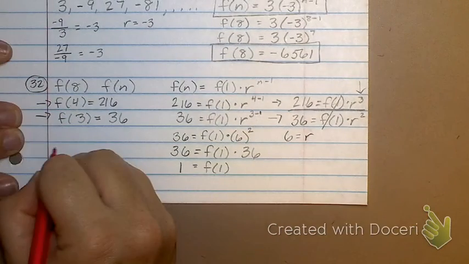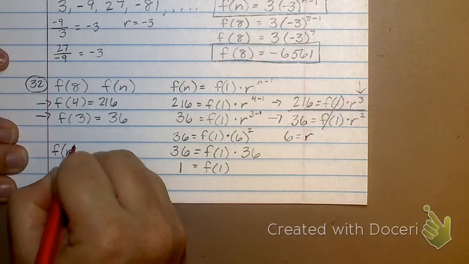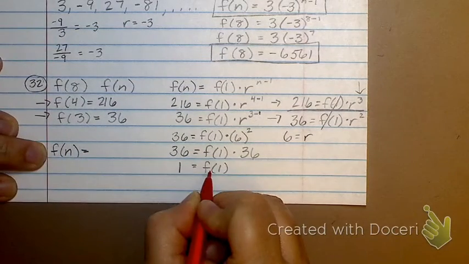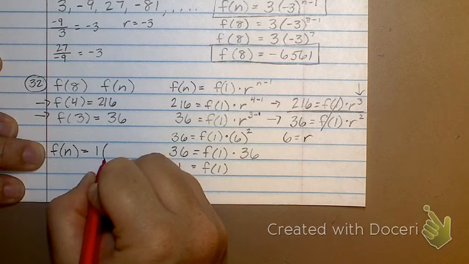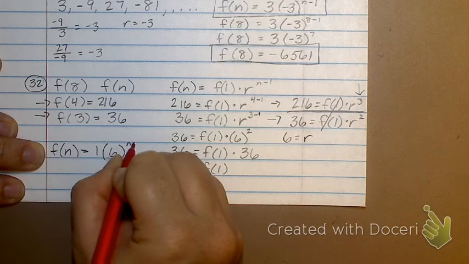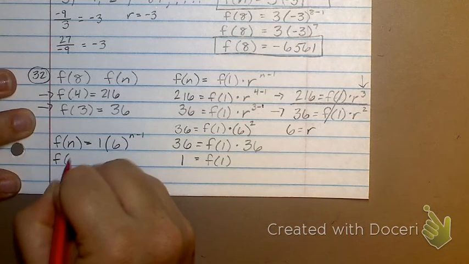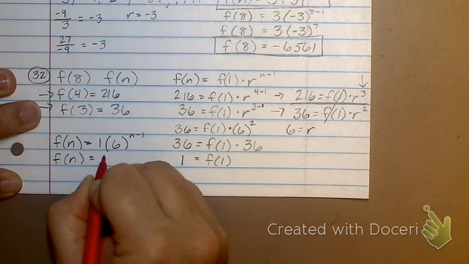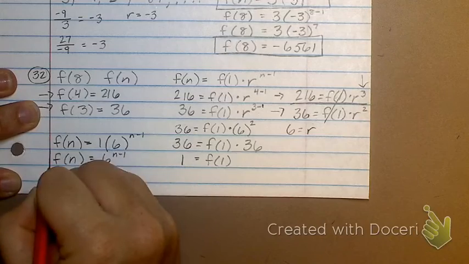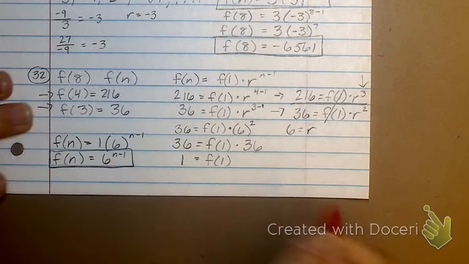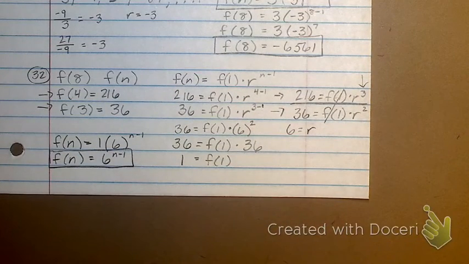So my final answer for my f of n is going to be f of 1 times r to the n minus 1. How would that really be written? You would really just see it written as 6 to the n minus 1. Okay. Now they ask me to find f of 8.